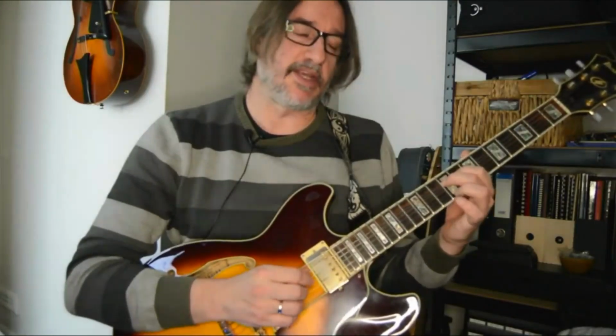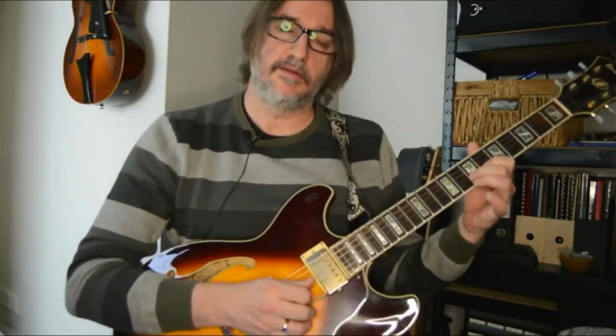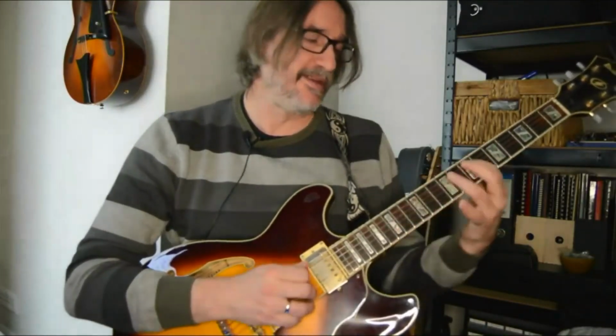Let's try a flat 7, which is this. See how different it is? Let's finish on the 5th. See how more conclusive it feels.